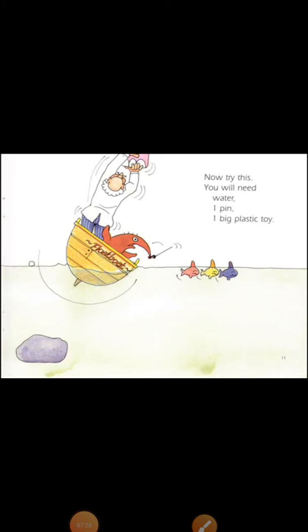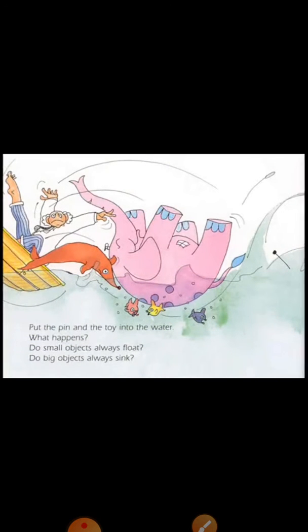Now try this. You will need water, one pin, and one big plastic toy. Any toy made from plastic. Put the pin and the toy into the water. What happens? Do small objects always float? Do big objects always sink? Okay, write the answer from the video and tell me which will sink and which will float.